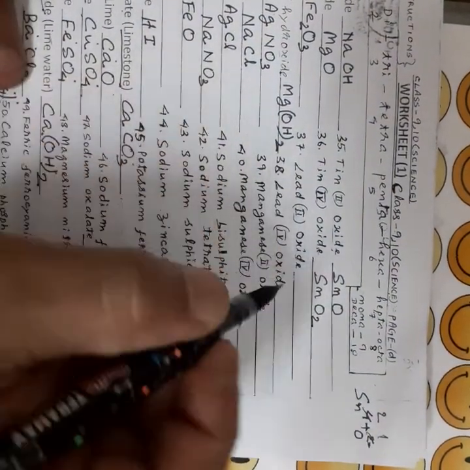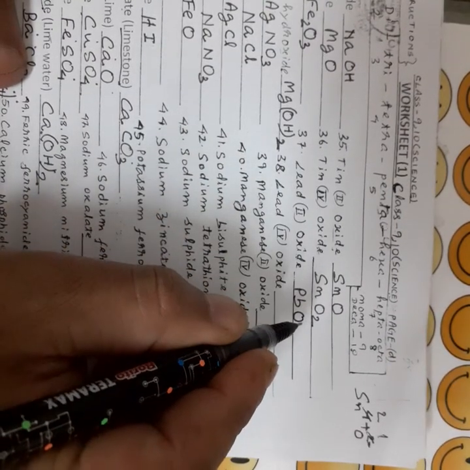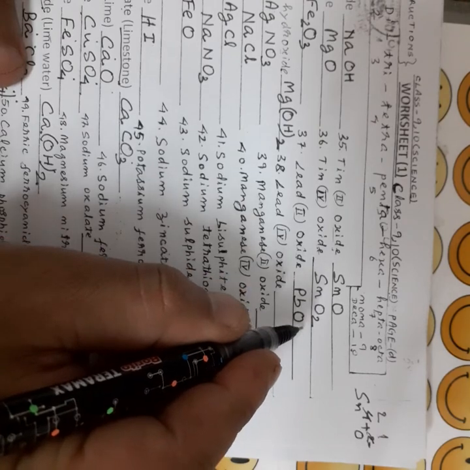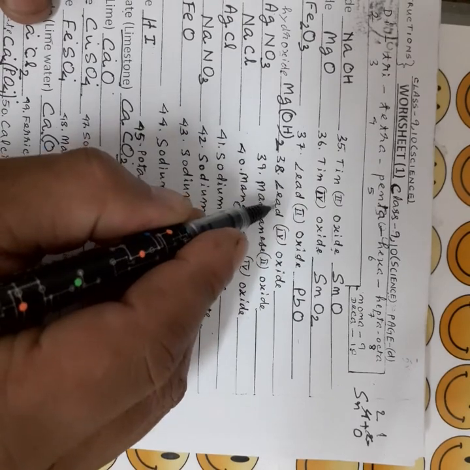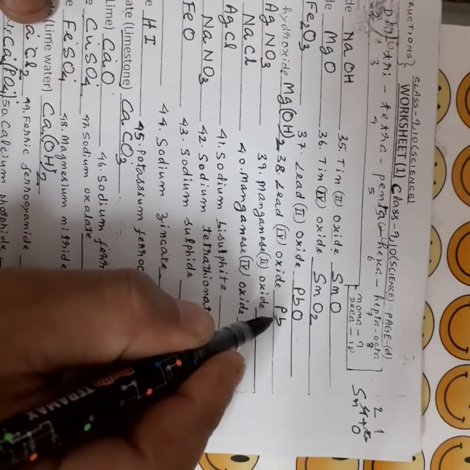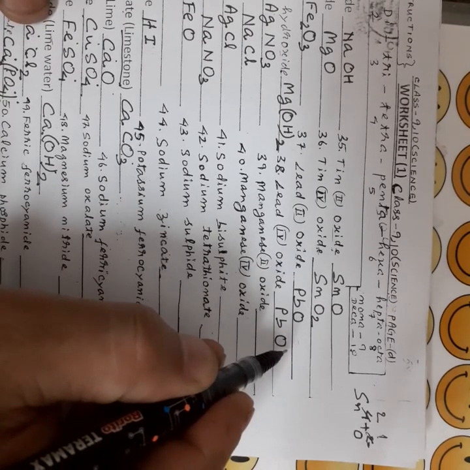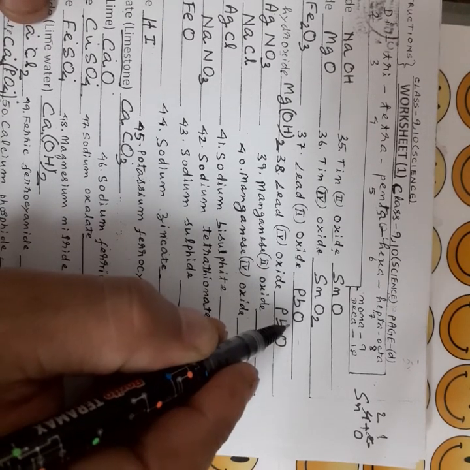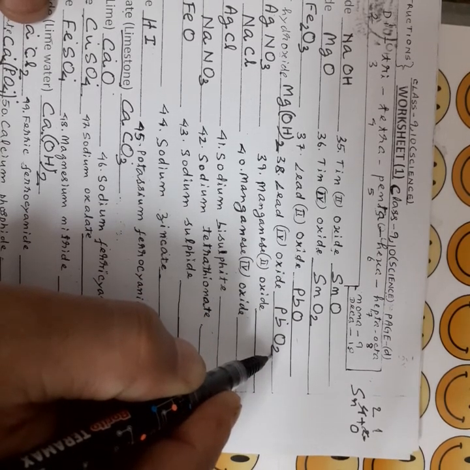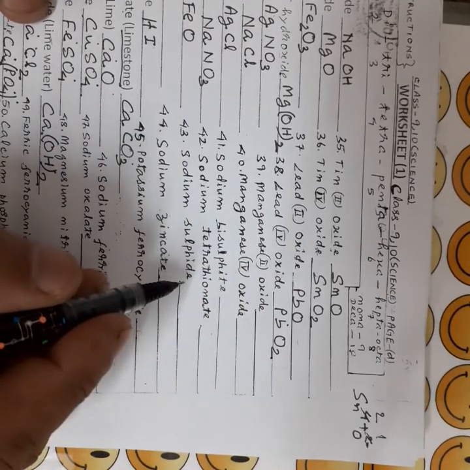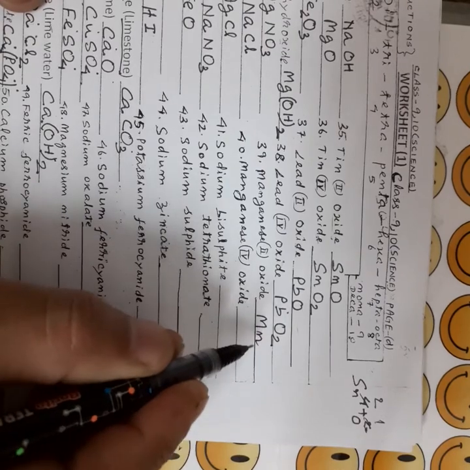Likewise, lead 2 ion is Pb2+, oxide ion is O2-. The 2s cancel, so the formula is PbO. Like for tin 4 oxide, lead 4 oxide would be Pb4+, oxide ion O2-. So after cancellation, 2 2s are 4. The 2 left at the top of Pb will go to the lower backside of O. The formula is PbO2.